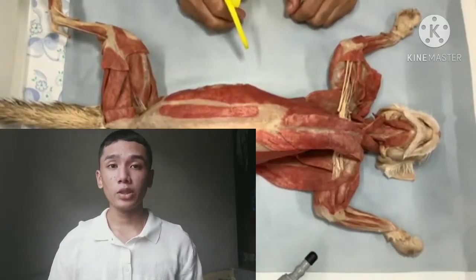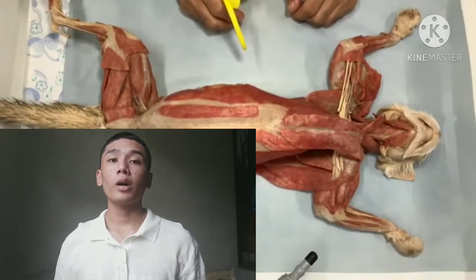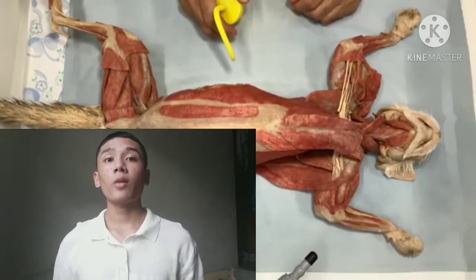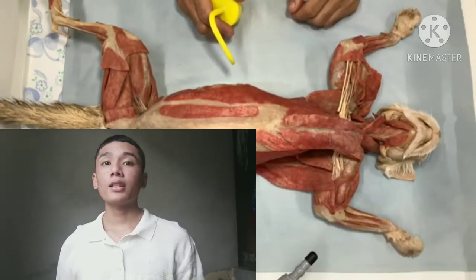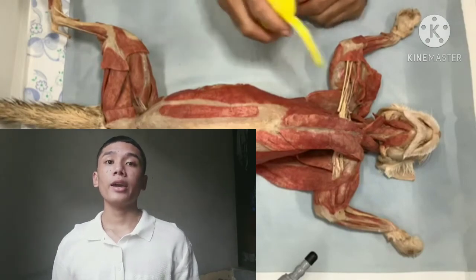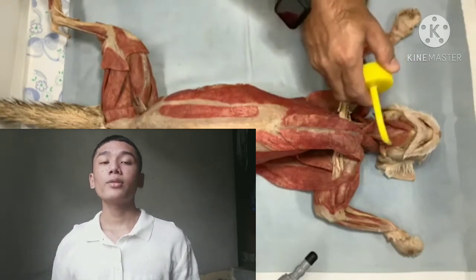From BSPT 1A, and we will be talking about the ventral muscles of the cat. And also, we will be talking about its OIA. OIA stands for O, origin, I, insertion, A, action. Now, let's begin.